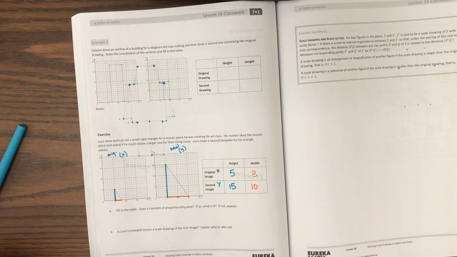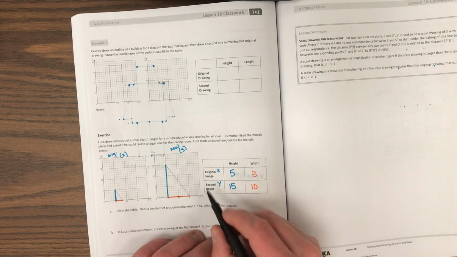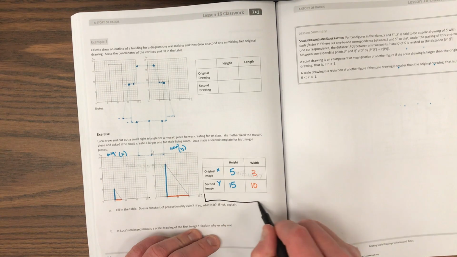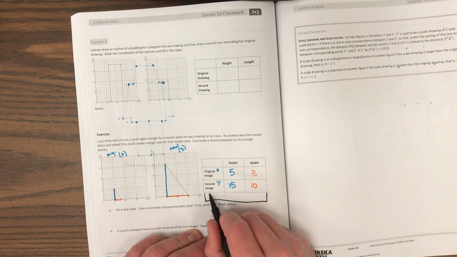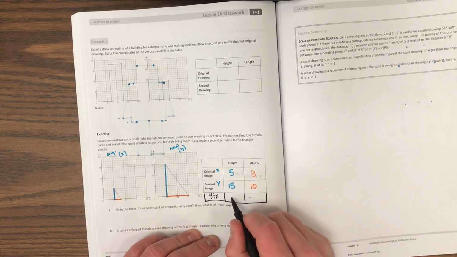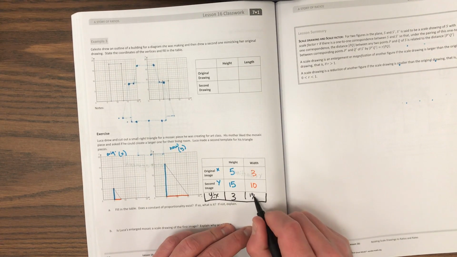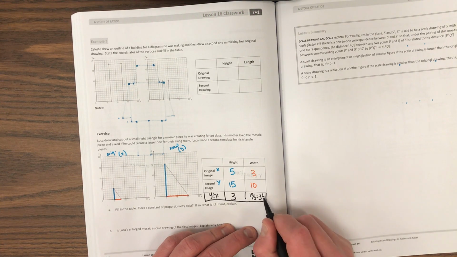And now if I'm thinking about making a new row on this table here and calling it y divided by x, well, 15 divided by 5 is 3, but 10 divided by 3, that's 10 thirds, which equals 3 1/3.